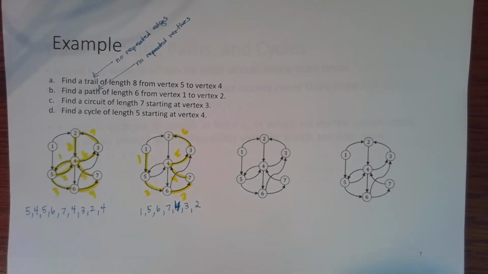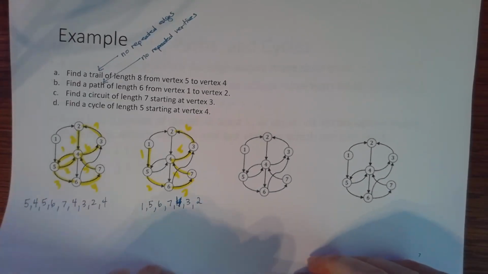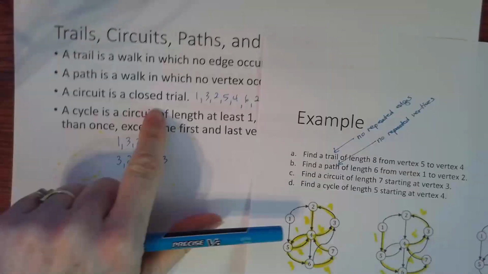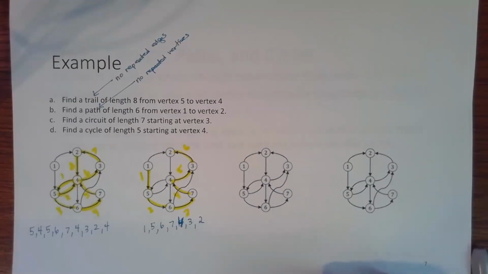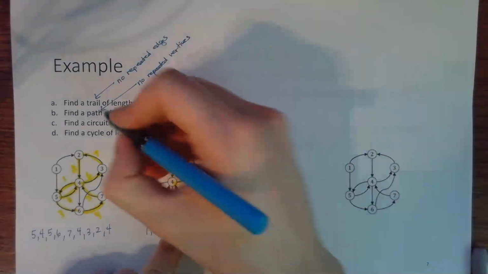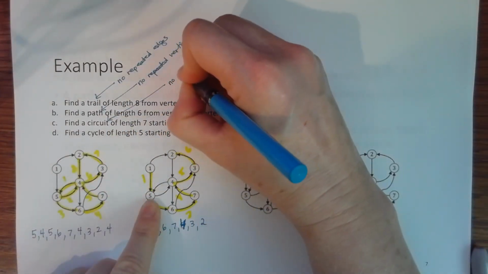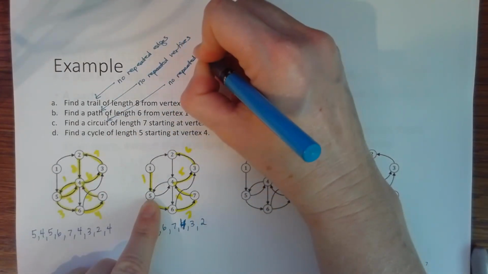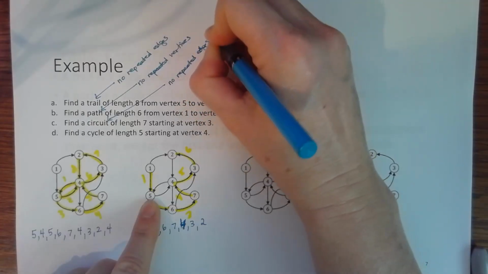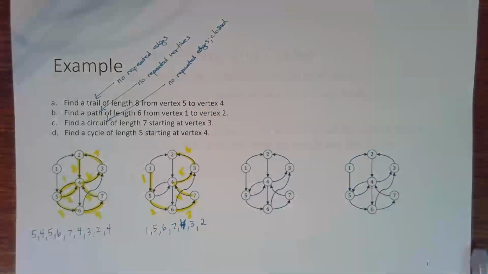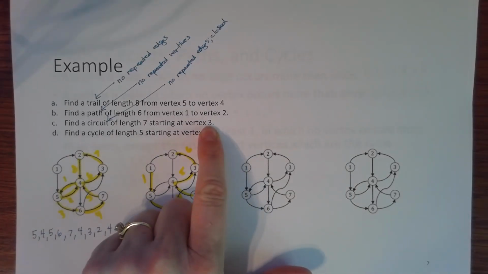Okay, and then the next one, we want to find a circuit of length 7. Recall, a circuit is a closed trail. So that's going to be no repeated edges, and also it's closed, so it has to start and stop at the same vertex. We're going to start at vertex 3.